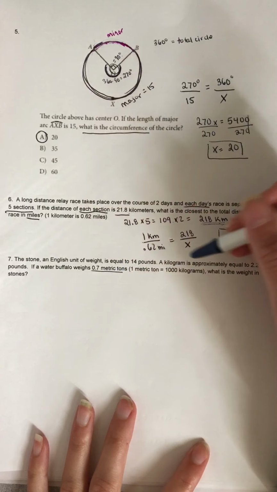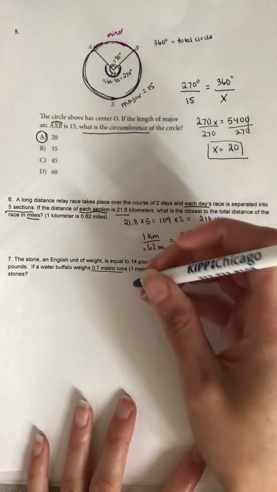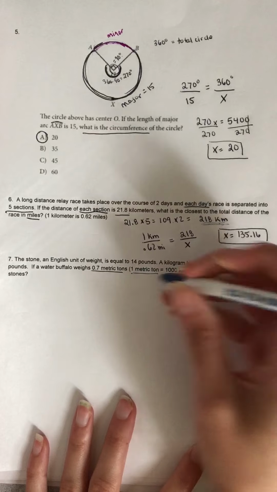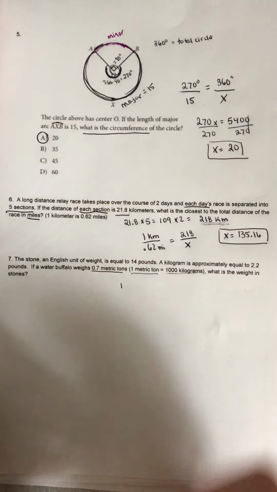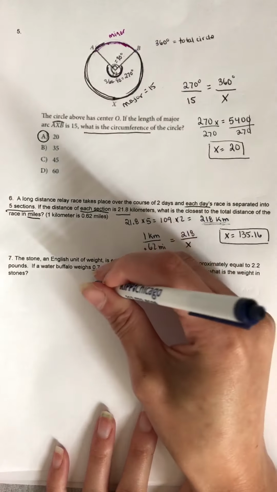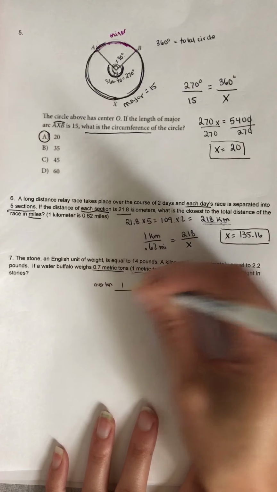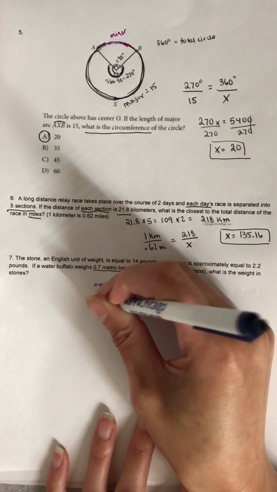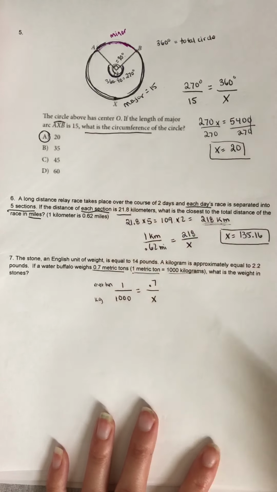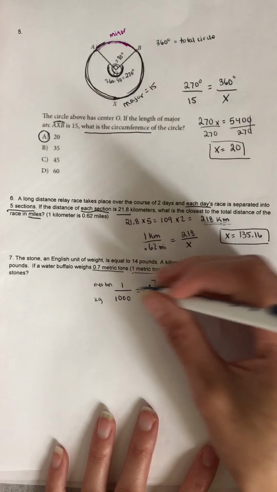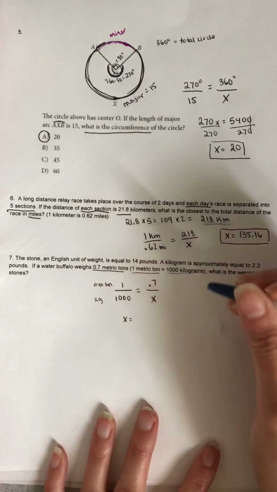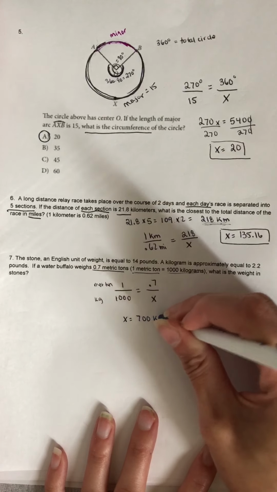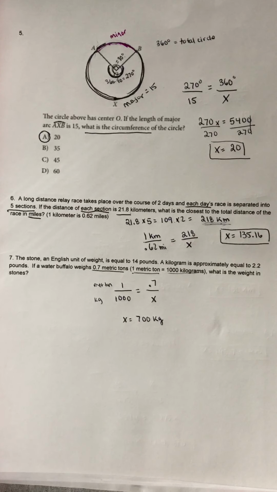So what we're going to have to do is work our way backwards. So we're given that we have 0.7 metric tons, and we're given this proportion. So let's start with this proportion. 1 metric ton is equal to 1,000 kilograms. And I know I have 0.7 metric tons, and I want to figure out how many kilograms that is. So I'm going to cross multiply. 700 kilograms. Okay, so we know we have 700 kilograms.